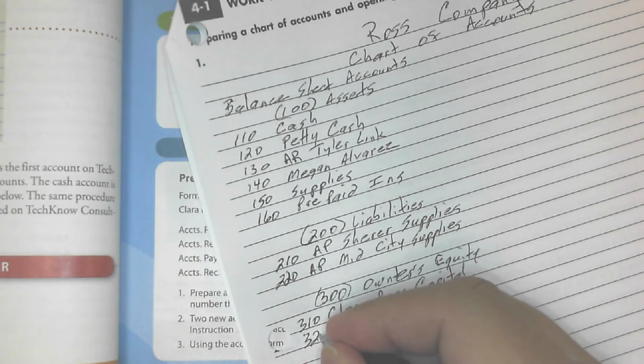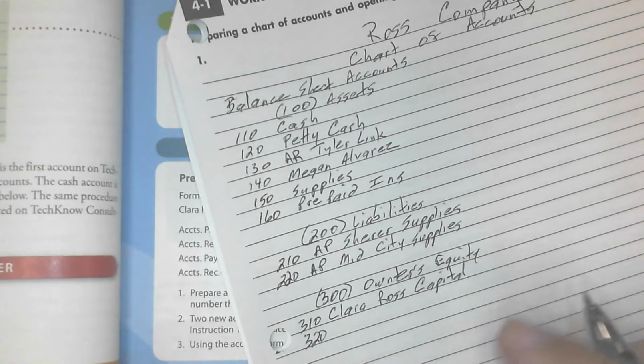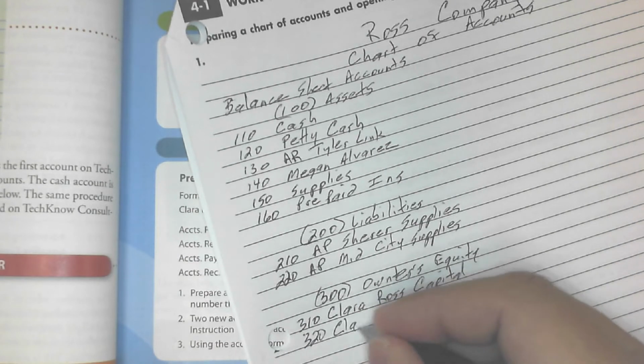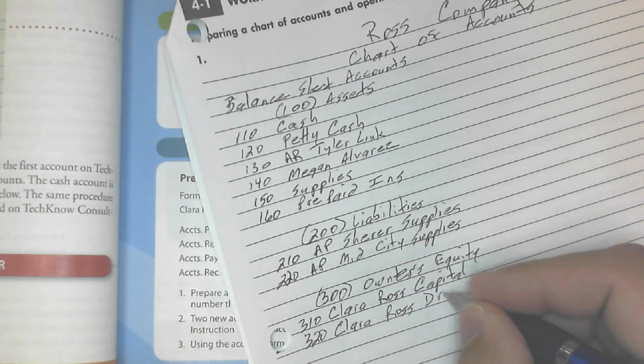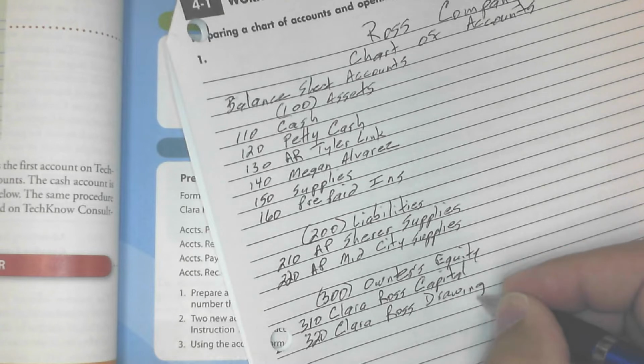And 320 is going to be our drawing account. So we'll go ahead and write Clara Ross drawing. And that's the one where she takes money out to use.